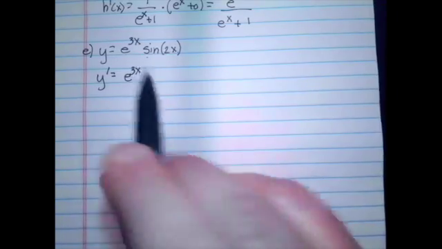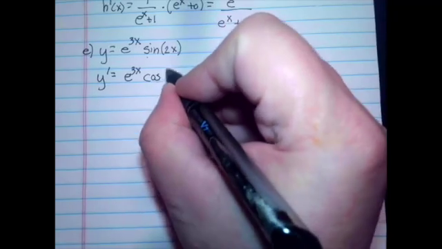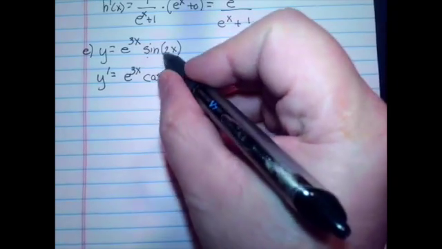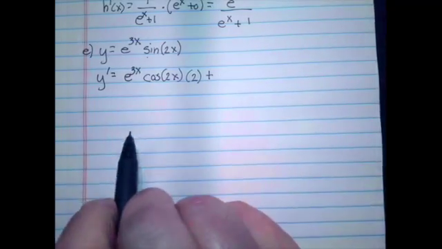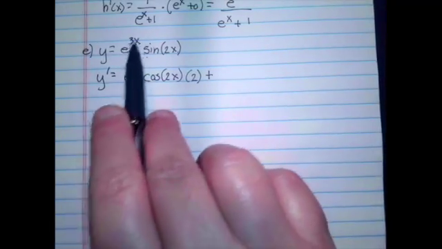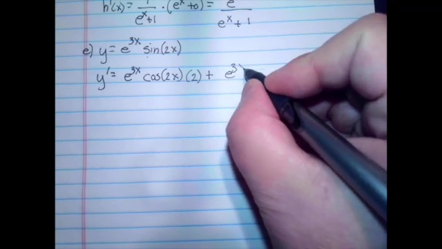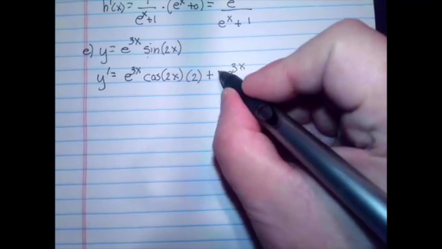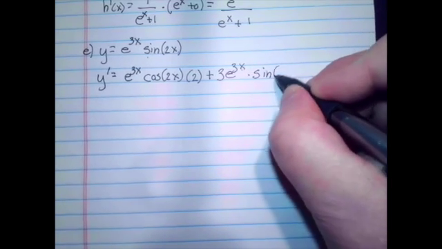The derivative of the sine of 2x we'll find using the chain rule. That should be the cosine of 2x times the derivative of the inside function, which is 2, plus the derivative of the first factor, which would be e to the 3x times the derivative of 3x, that's 3, times sine of 2x.